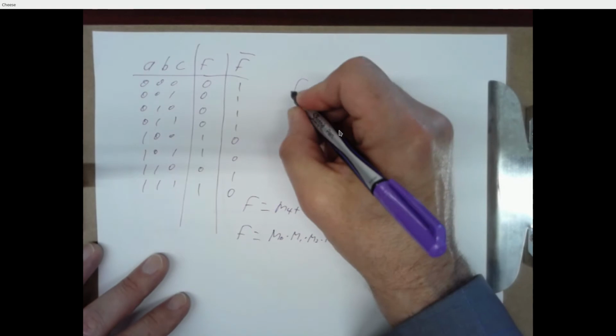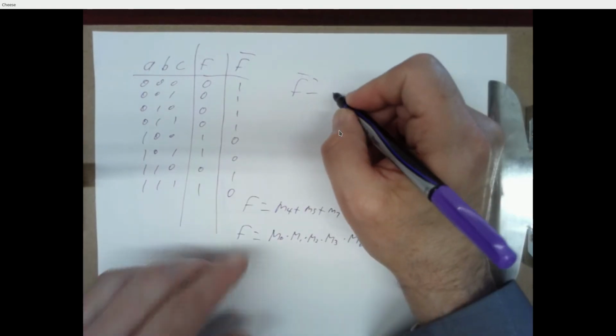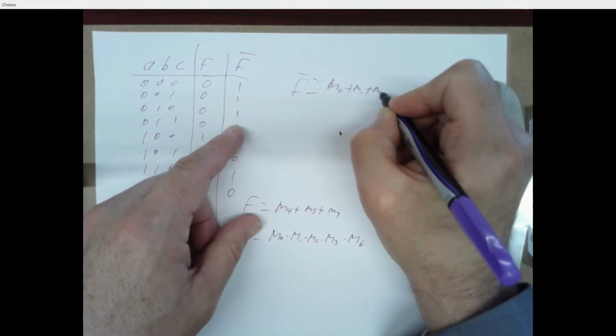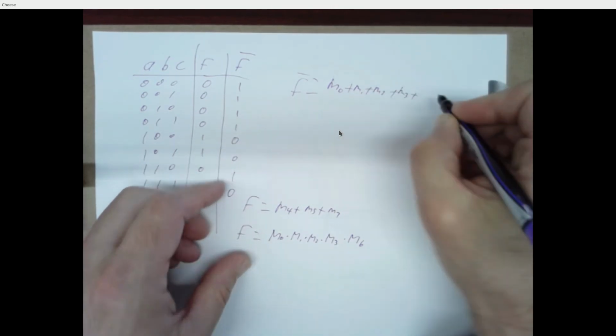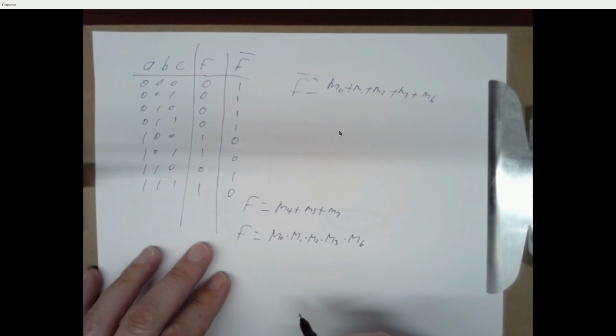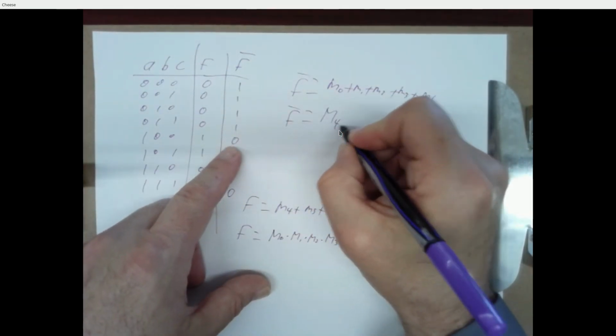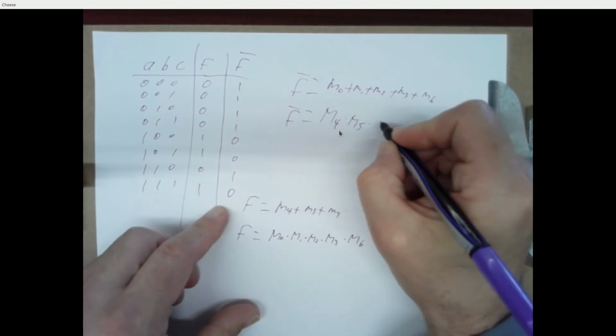And we could write f bar equals min term 0 plus 1 plus 2 plus 3 plus 6. And f bar is also equal to the product of the max terms 4 and 5 and 7. And there's a dualism there, right? This looks a heck of a lot like this.